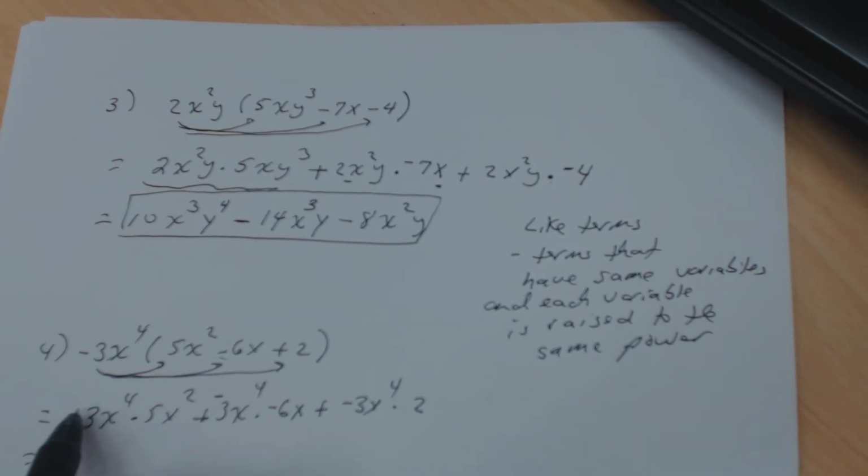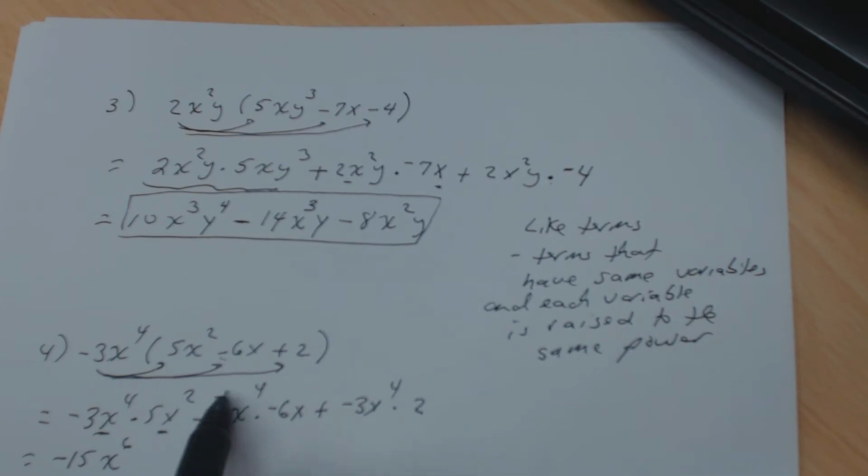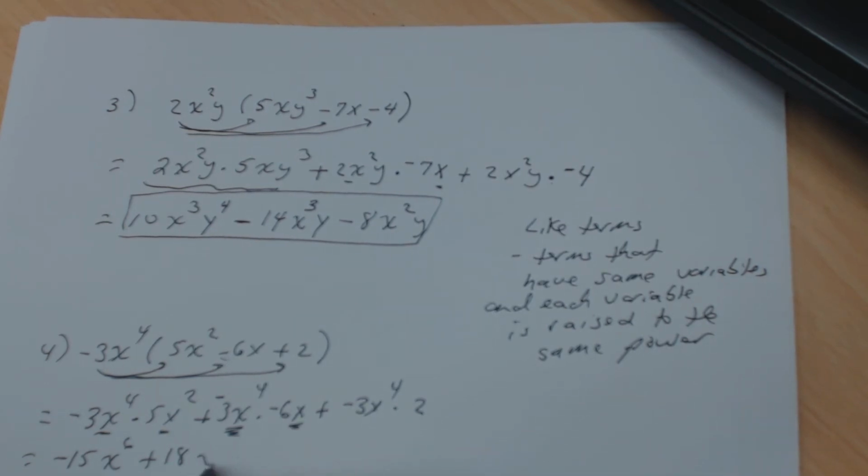The coefficients: a negative 3 times a positive 5 is a negative 15. X to the fourth times x squared is x to the 6. Over here, remember, a negative times a negative is a positive, so a negative 3 times a negative 6 is a positive 18. X to the fourth times x to the first is x to the fifth.